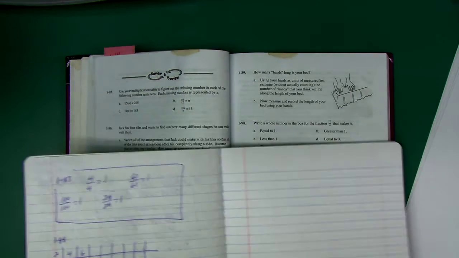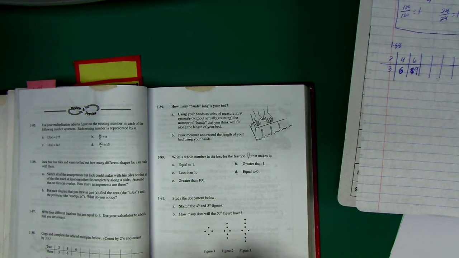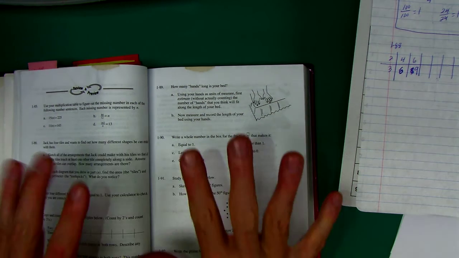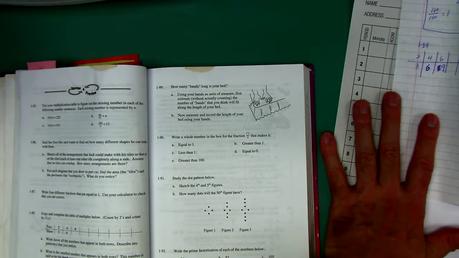This next one's kind of fun. How many hands long is your bed? Okay, I can't help you with this one. You got to estimate, and then you got to go measure. 1, 2, 3, 4, right? And so on, right? And see how close you were. Okay. Now they want you to first estimate, and then you go actually measure it and let us know. Okay. And we'll talk about that a little bit on Friday.